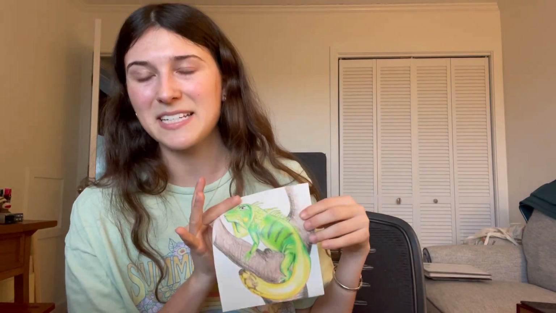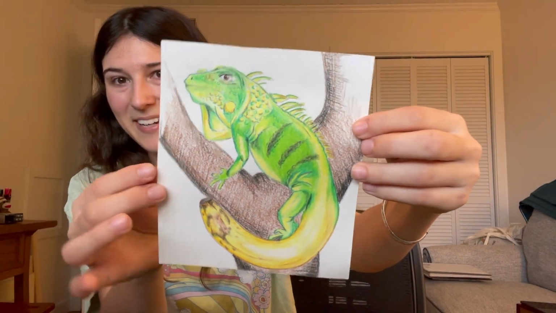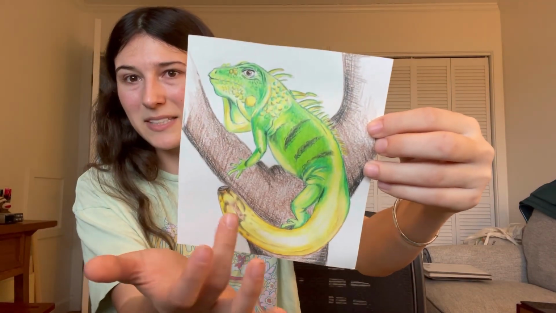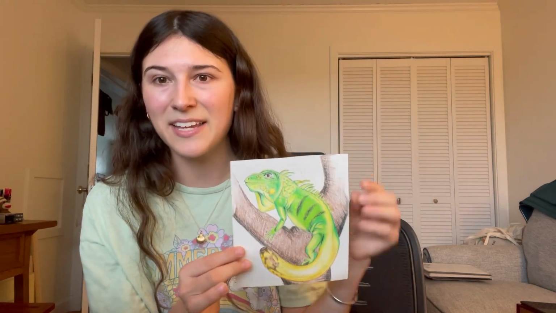So good thing to keep in mind while you're working, but this is just a little close-up of what I have going on. My cutie little iguana with his little tail, all the fun little texture details on his skin, all of those things in the moment might look difficult, but are actually fairly simple as long as you're following that light to dark process.